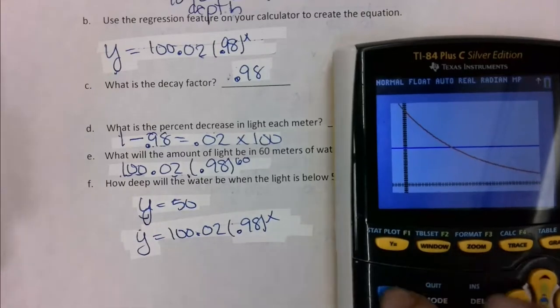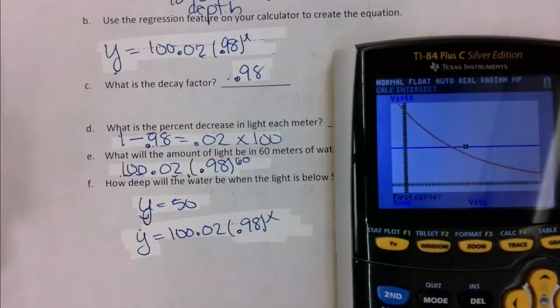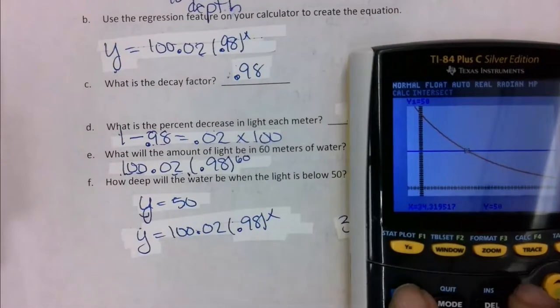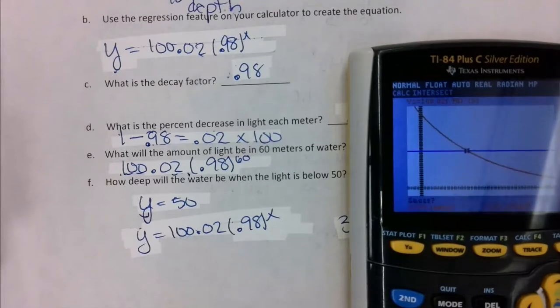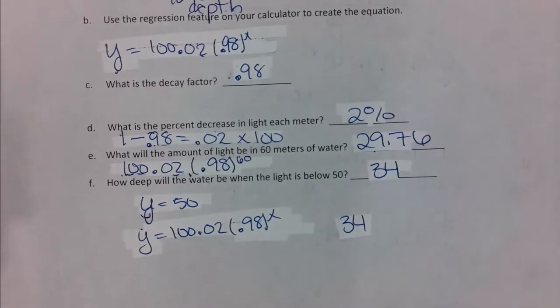Okay, now that it's graphed, I want to go second trace, intersect. Sorry, the video cut out. I go enter, enter, enter 3 times, and it says 34. So I just rounded to 34 for my answer.